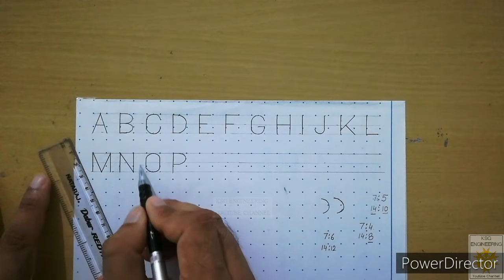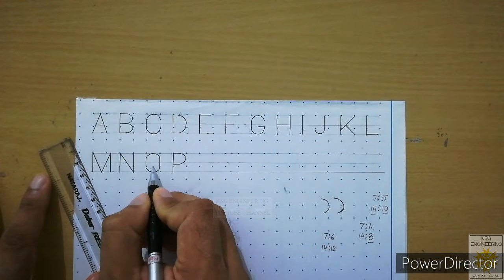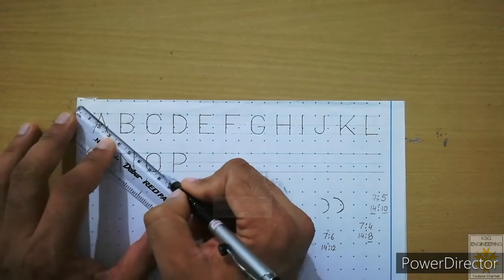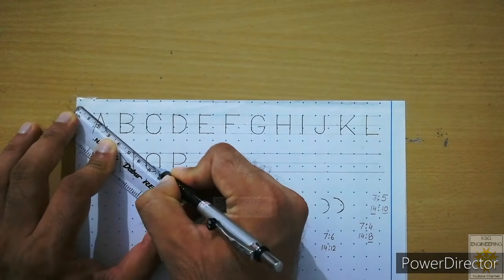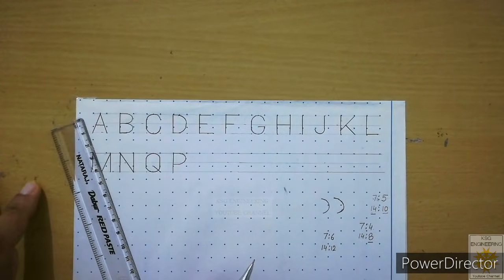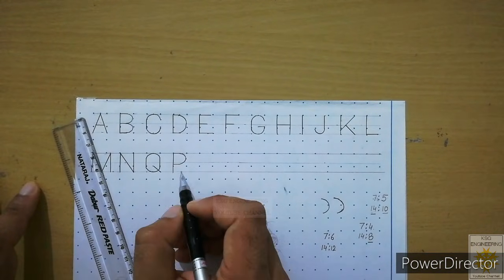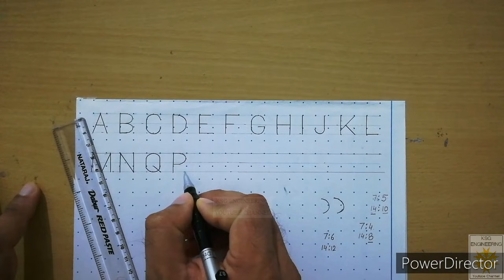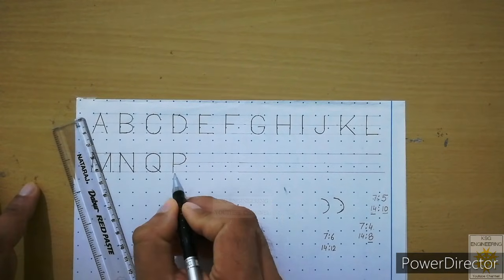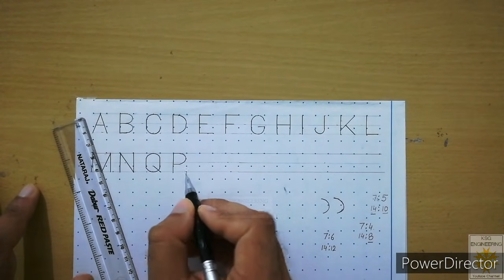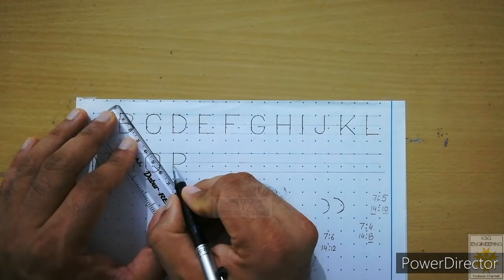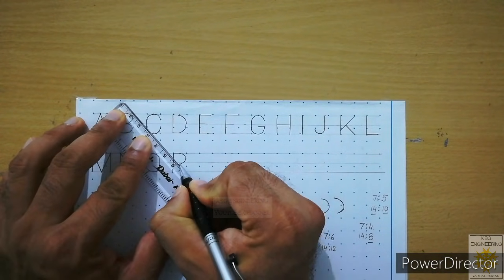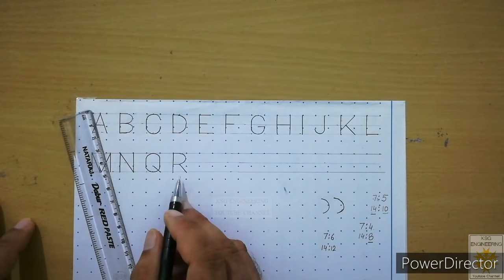Next we will learn about Q. So for Q we will repeat O. After that find the mid of the lower half and join these 2 points. So this is Q. Next is R. For R we will repeat P, and from this point to the corner of the box. This is the total width of the box, 10 millimeters. And where this straight line ends, from that point we will draw a line to the corner of this box. So that will be R.